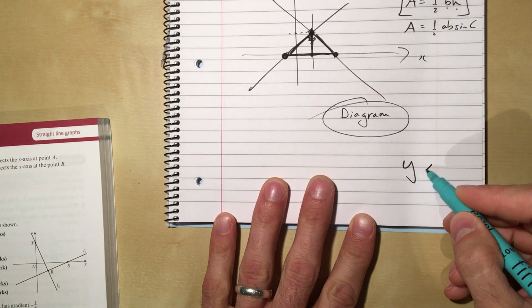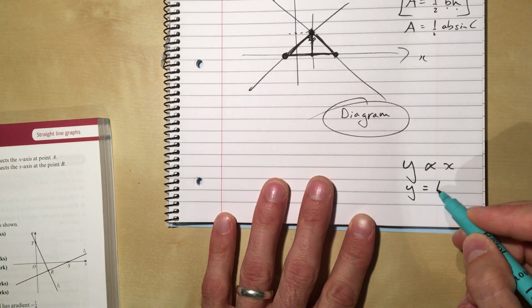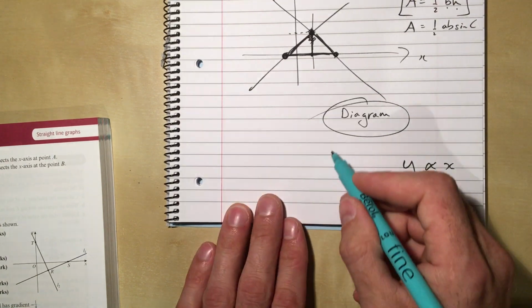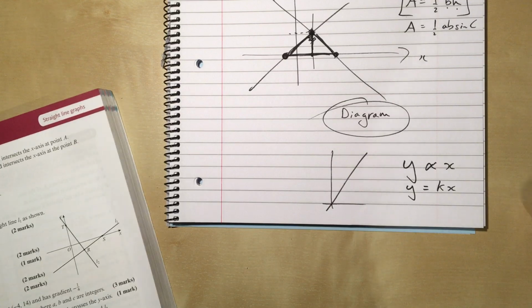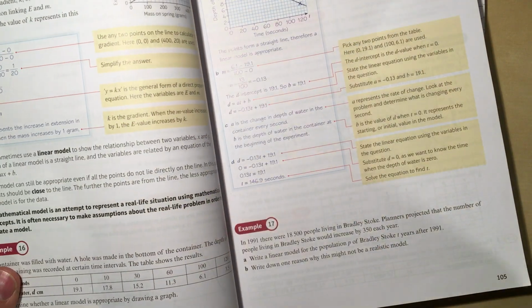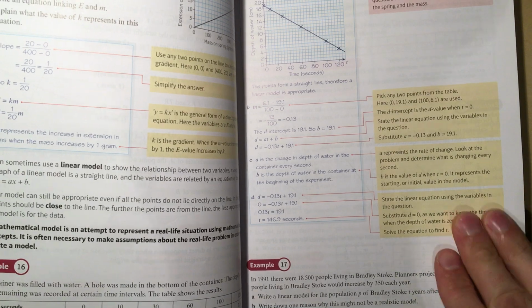Y is proportional to x, we would write as y, proportional symbol, x, and that means y equals a constant times x, and if we drew that as a straight line graph, it would be a straight line going through the origin. So if you know y is proportional to x, it is a straight line like that, and therefore we can apply all the apparatus of straight line graph maths to those sorts of situations.